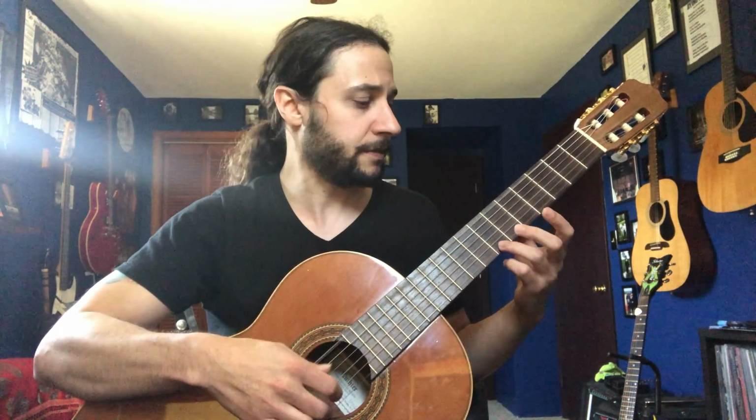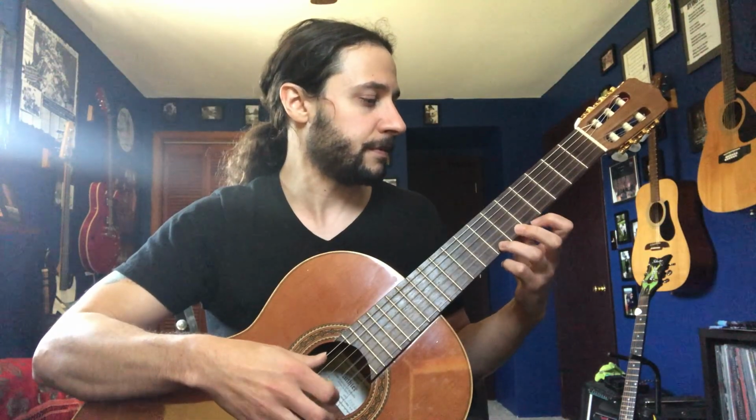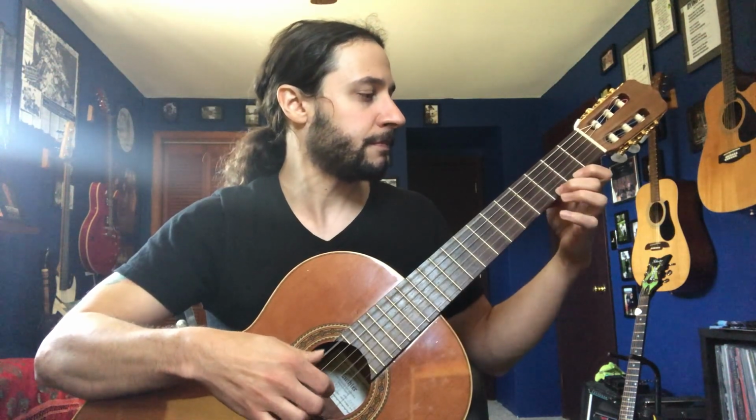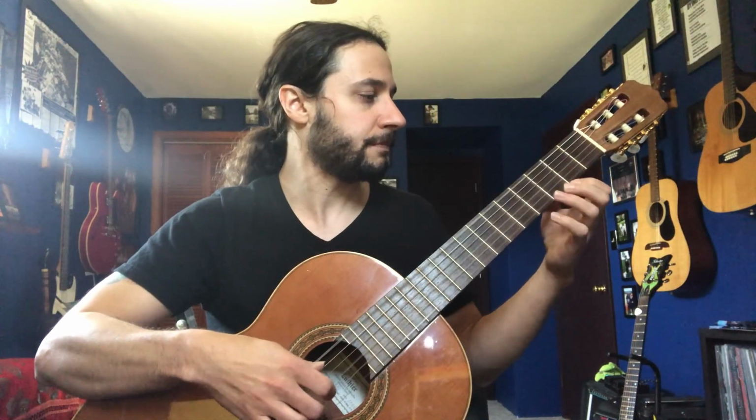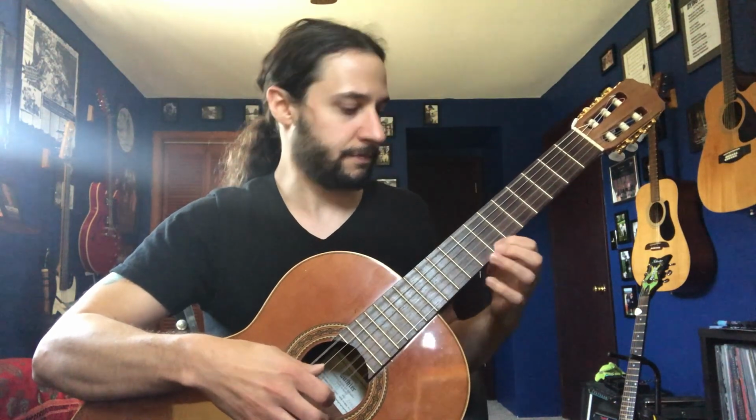In the shorts, I used Spanish Romance as an example just to differentiate between the free stroke and the rest stroke. So the free stroke, if I'm going to play Romance, is going to sound like that, which is nice.